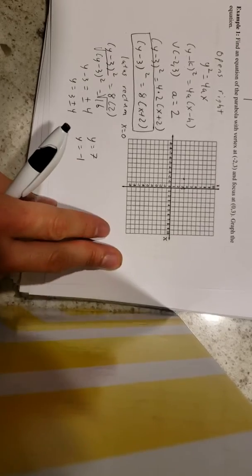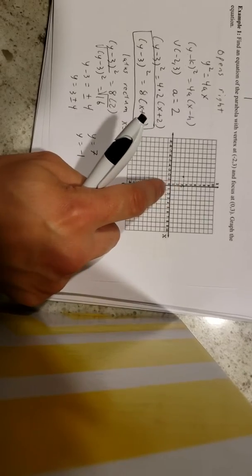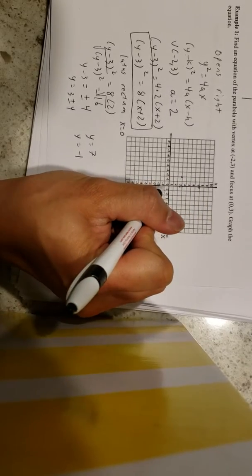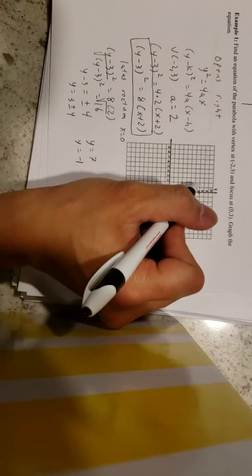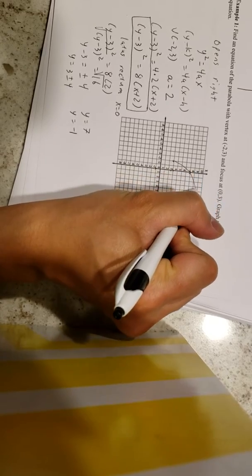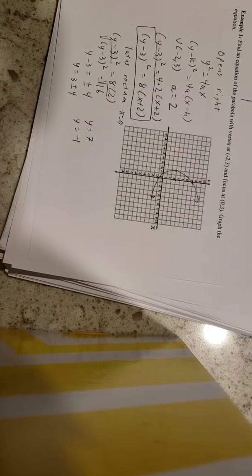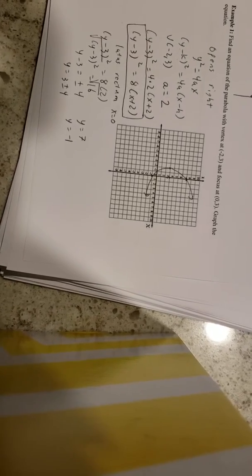So that means at this focus, at x equals 0, the opening of the parabola will go from y equals 7 to y equals negative 1. And so your parabola will start at this vertex and will open to the right and will go through the points (0, 7) and (0, negative 1). That is that parabola. Okay, so you should go ahead and try the DIY on your own now.